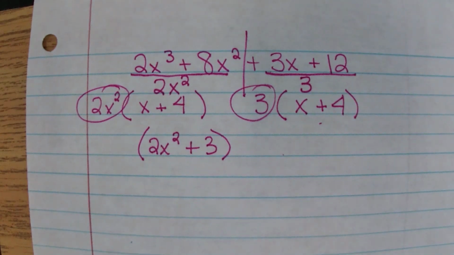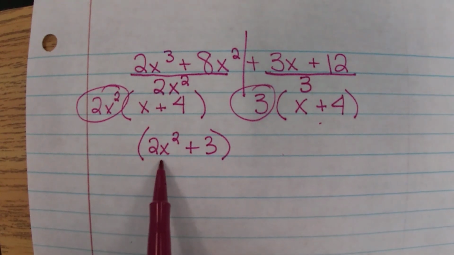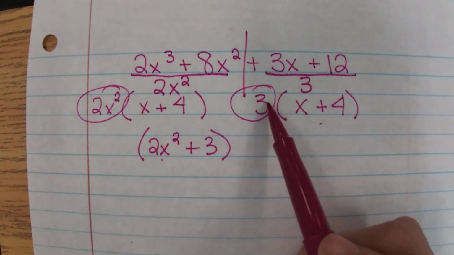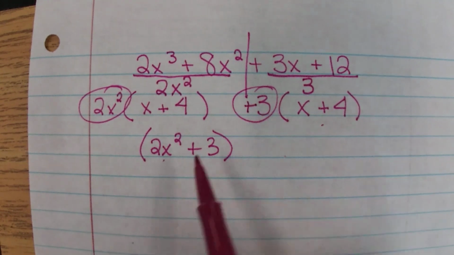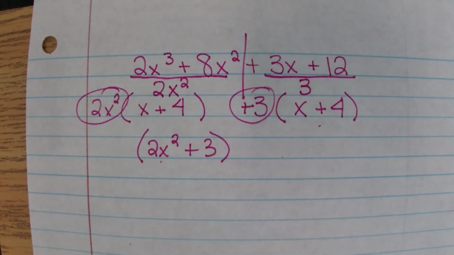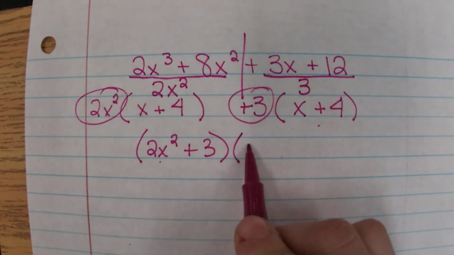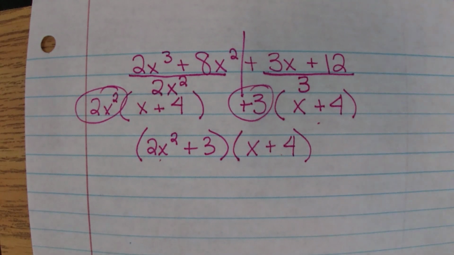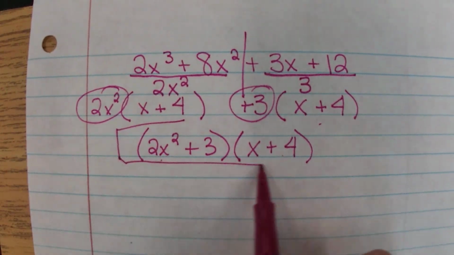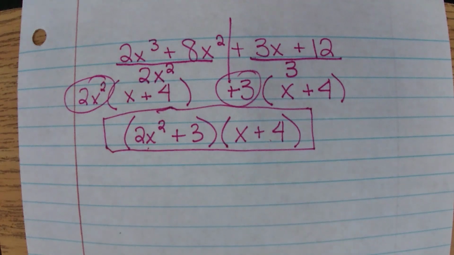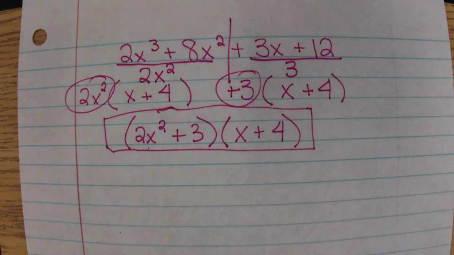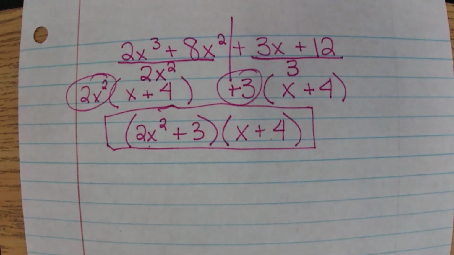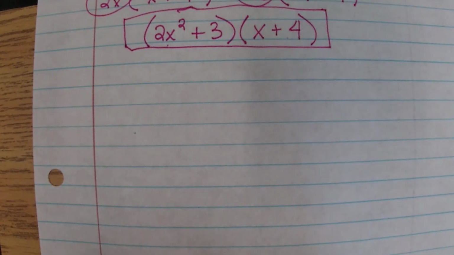So we'll take 2x squared plus 3, right? My 2x squared is my GCF, my other GCF, and it's a positive 3, so I'm putting plus 3. And then in my other binomial, I'm putting what was repeated. And so I'm going to write that x plus 4 once. My final answer is 2x squared plus 3 and x plus 4. Okay, let's look at one more.